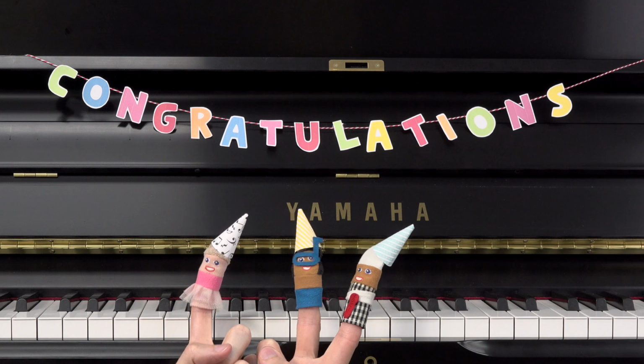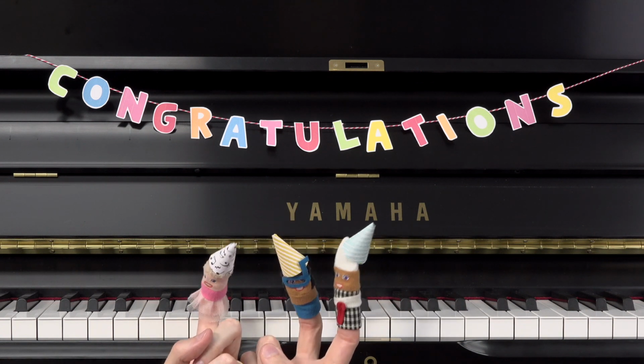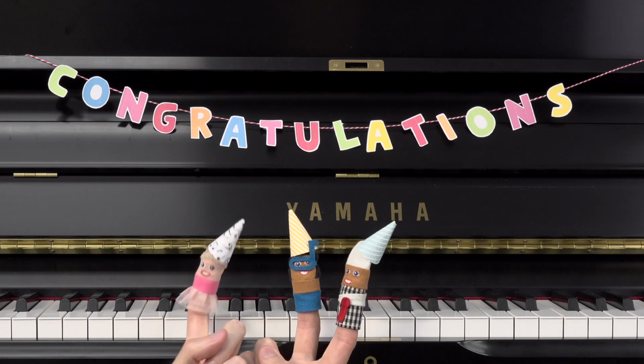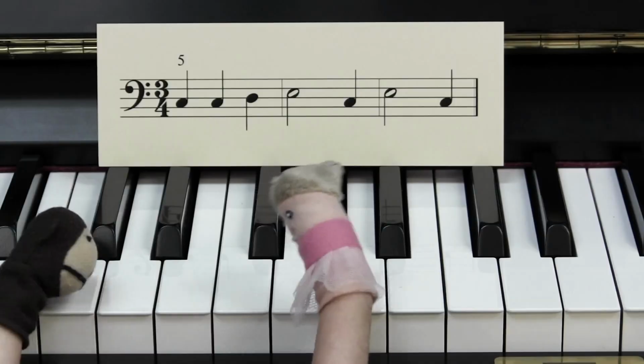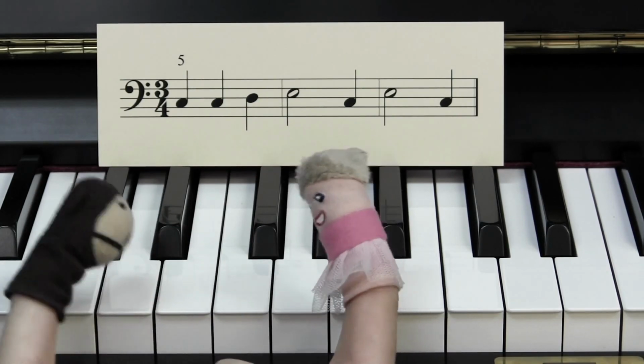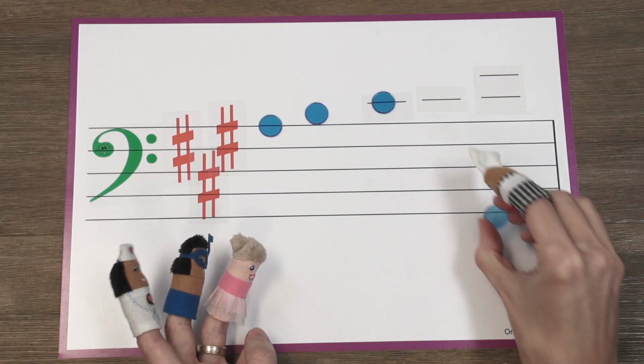Today we're having a party just for you because you finished Unit 12. You did it! Just think, when you first started back in Unit 1, maybe you didn't know anything about piano, but now you can read music and compose. You know about chords and scales.